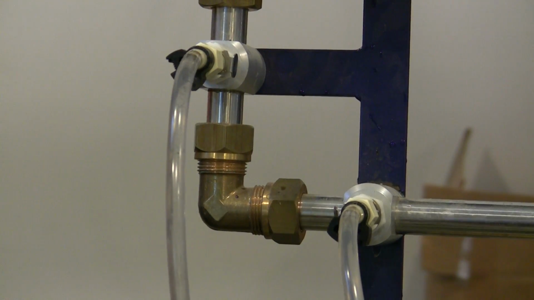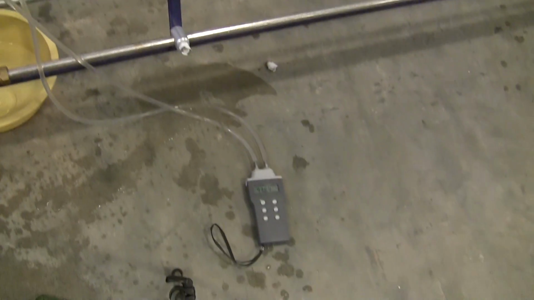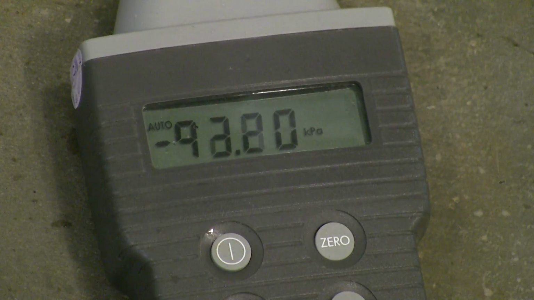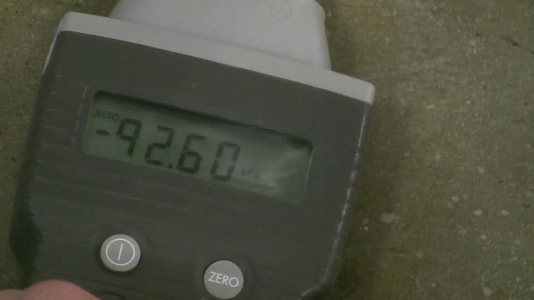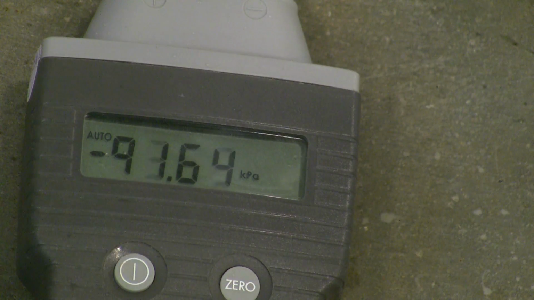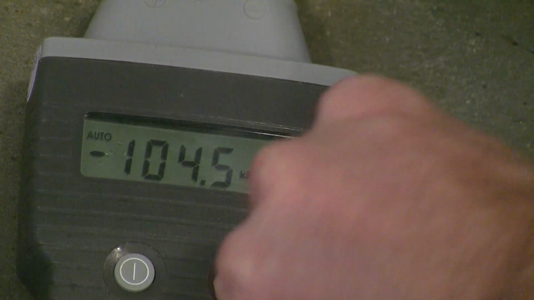All right, I'm plugged in. And I will zero the instrument, and then we'll measure the pressure drop through there. Looks like this is going to be a big one. Okay, kill the flow, make sure the instrument is reading zero.